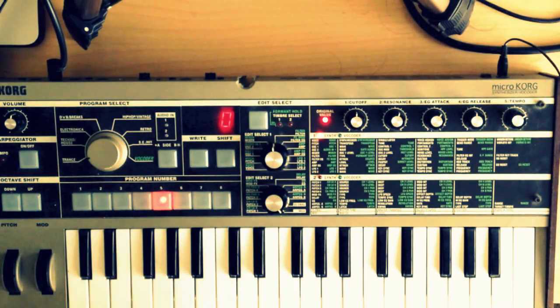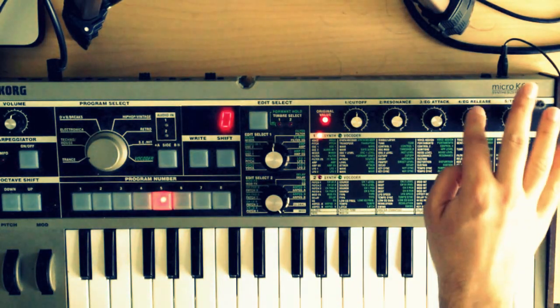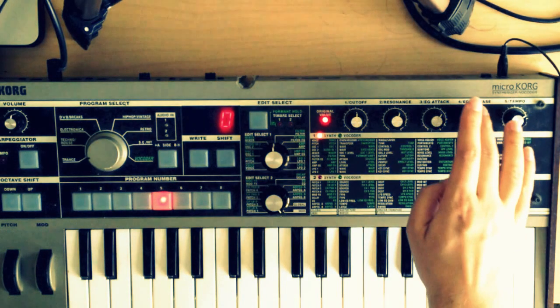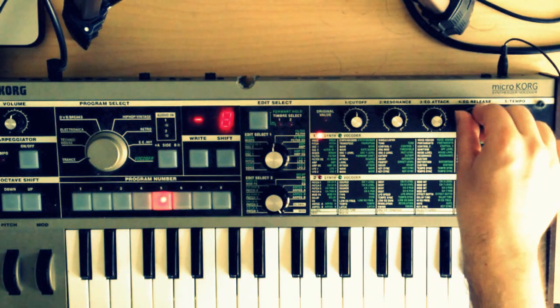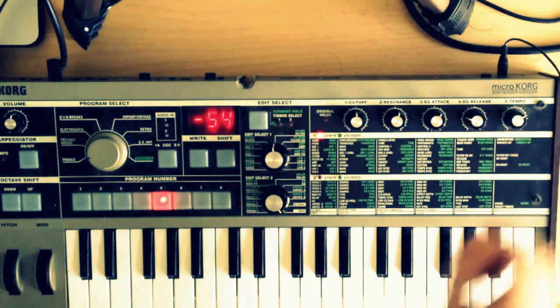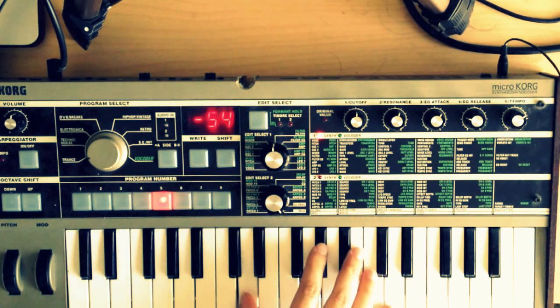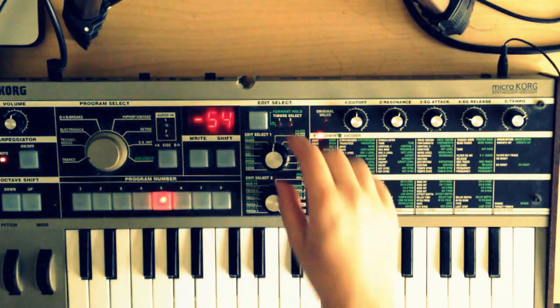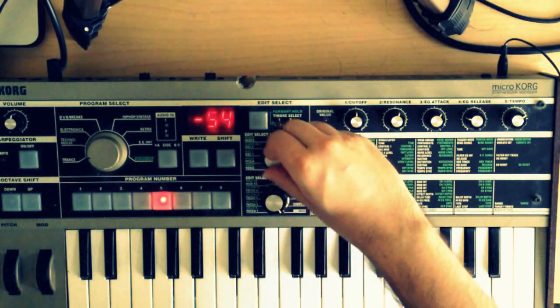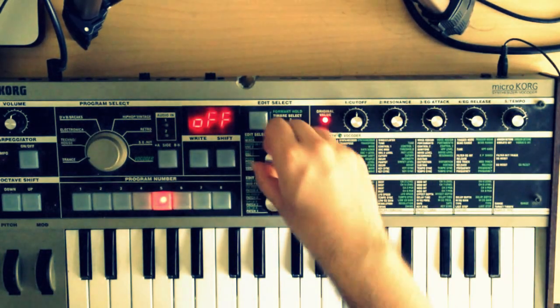So this is without any intensity setting changed, zero intensity on the filter envelope. Now if I turn the intensity into the negative region, I think I still have the distortion on. I do.